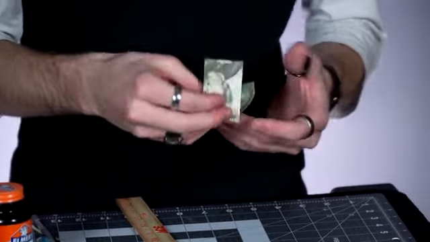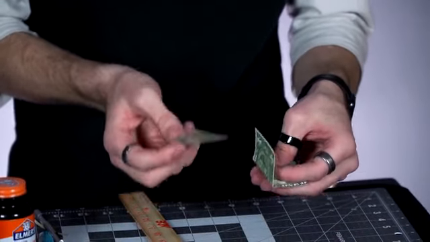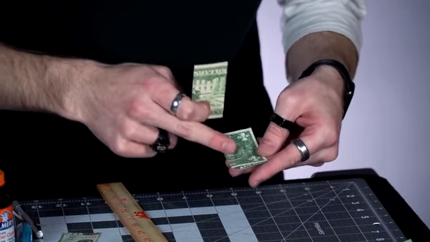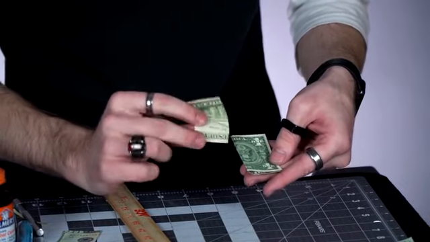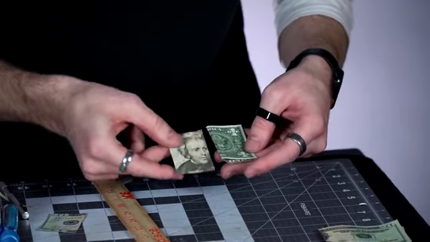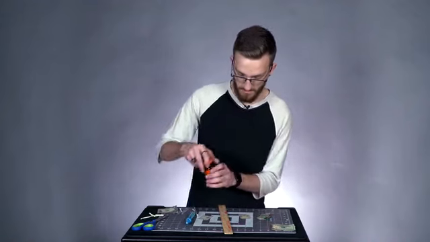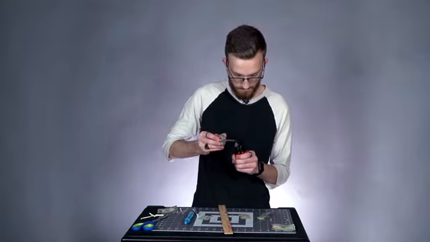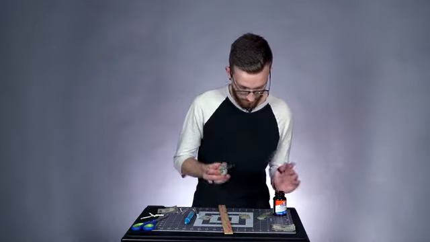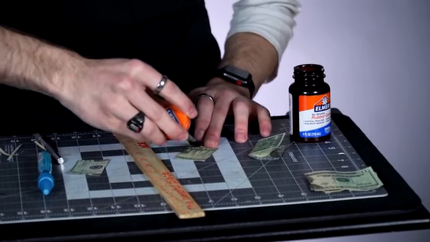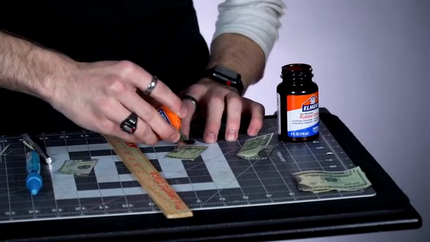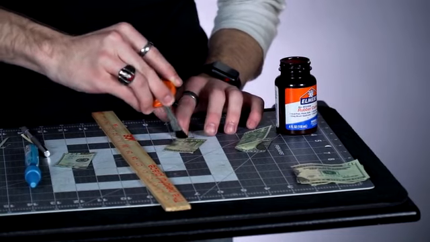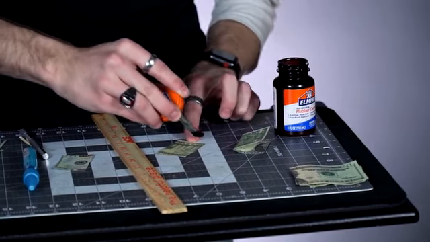Now you want to take the pieces and apply some rubber cement to this side of the 1 and this side of the 20, the back side of the 1 and the 20. So I'm going to apply that now. The trick when applying rubber cement is you want to apply it all in the same direction, and you want to make sure you let it dry before sticking the 2 layers together.